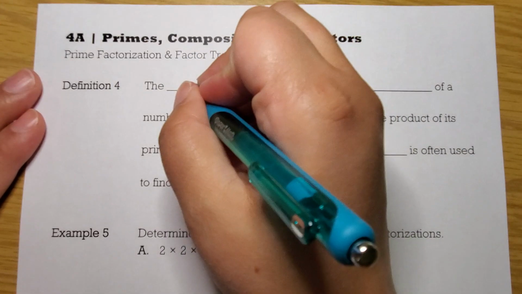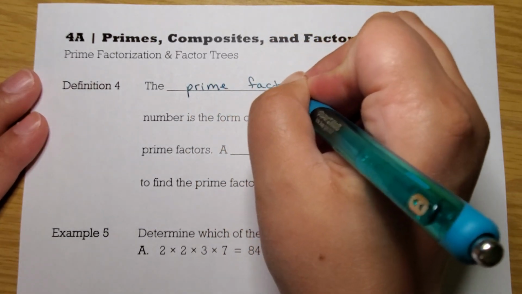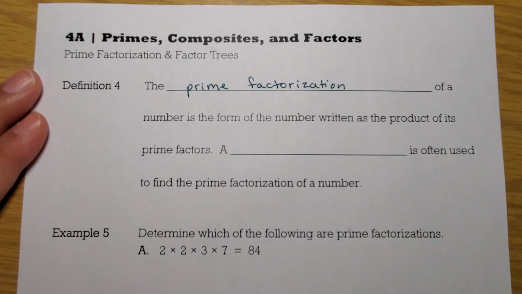So the prime factorization of a number is the form of the number written as the product of its prime factors. Okay, so what does that mean? That means we're going to be looking for a number to be written out as a bunch of numbers multiplied together, where each of those numbers we're multiplying by is a prime number.